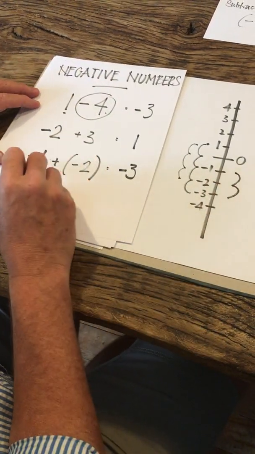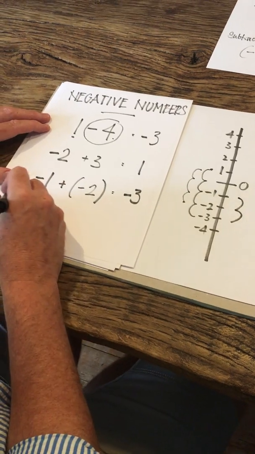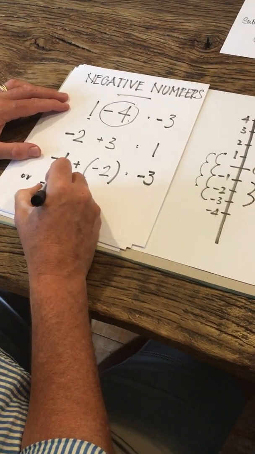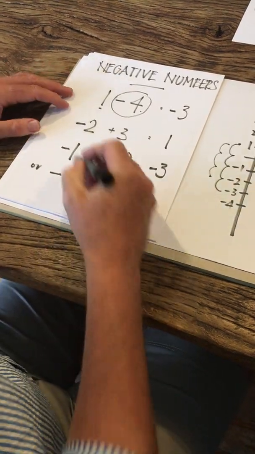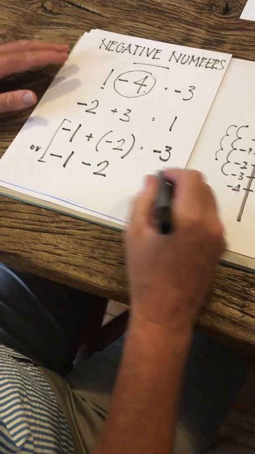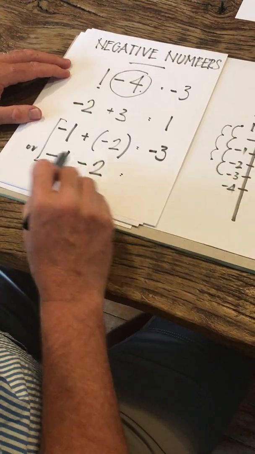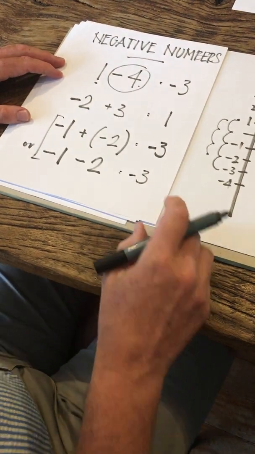Now, another way of showing that, which sometimes can cause us a bit of a challenge, we can also write it as -1, -2. So both of those are effectively the same sum, just written slightly differently. So we combine the negatives to get to -3.